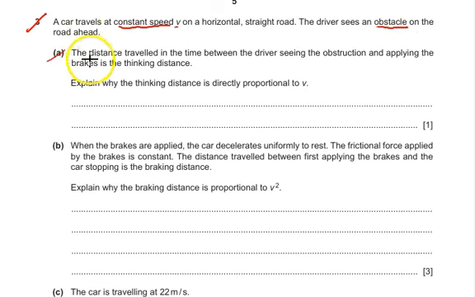So A, the distance traveled in the time between the driver seeing the obstruction and applying the brakes is the thinking distance, or sometimes this is also called the reaction time.